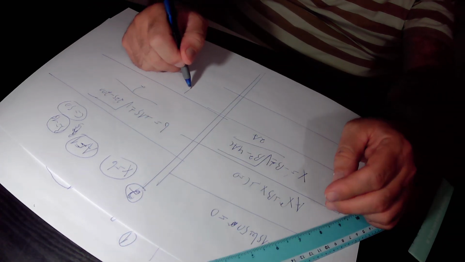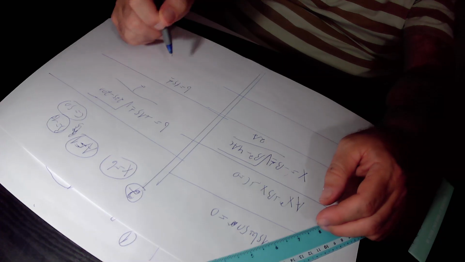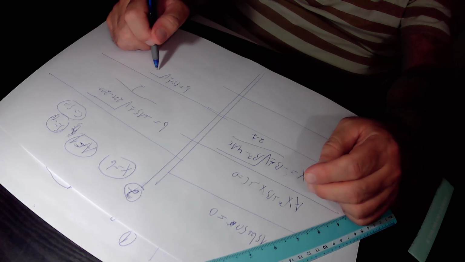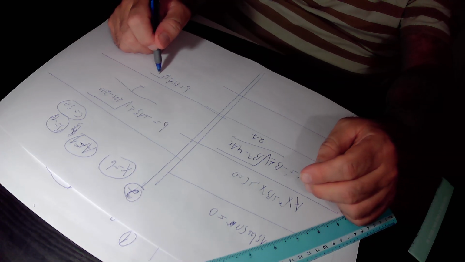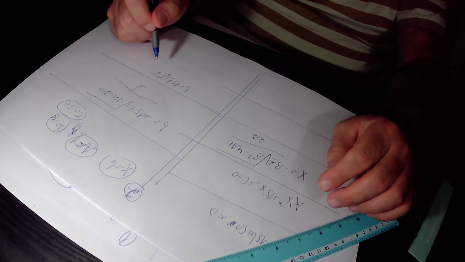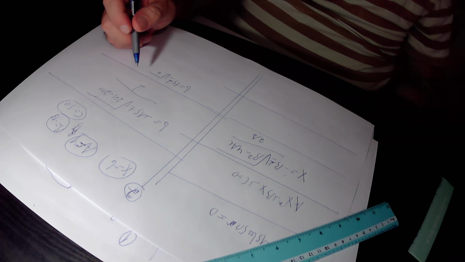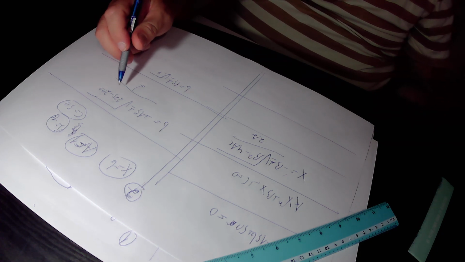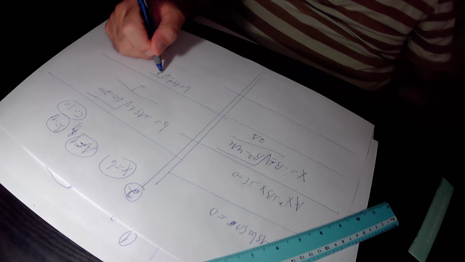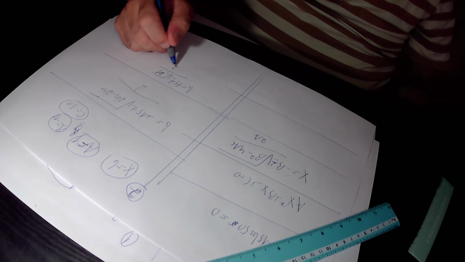So we found out that b equals 15 plus minus, inside the root we have 225 minus 200, that is 25, divided by 2.